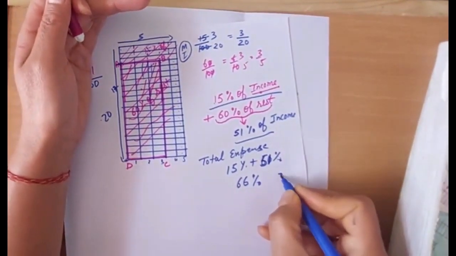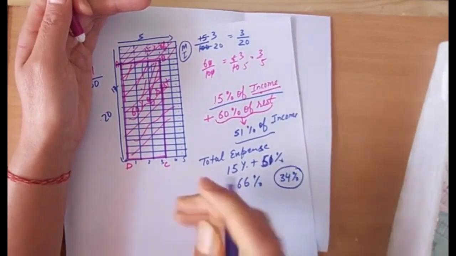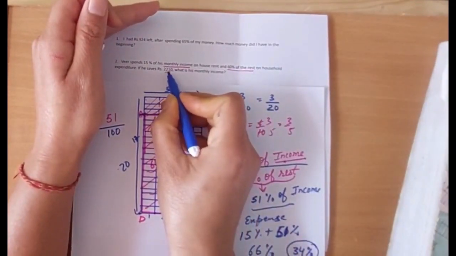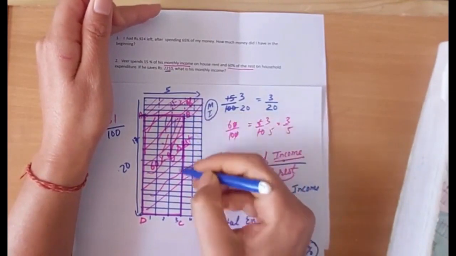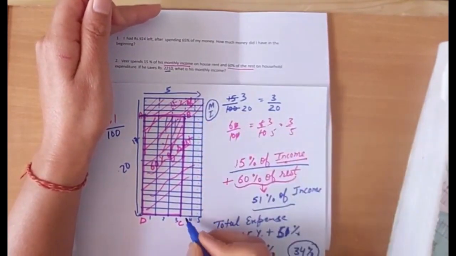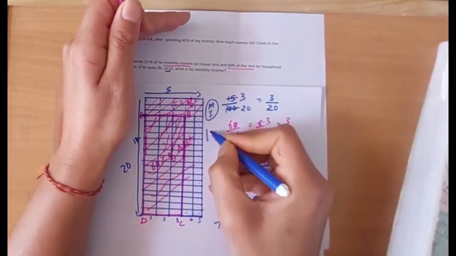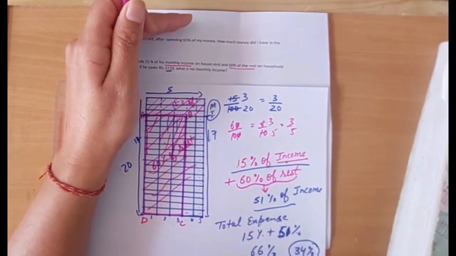Left now is 34%. And as per the question, whatever is left he saves, so 2210. So this portion is left, and this portion is 34%. You can actually find this out in this way also. These are 2 and these are 17 till here. So 17 into 2 is 34.